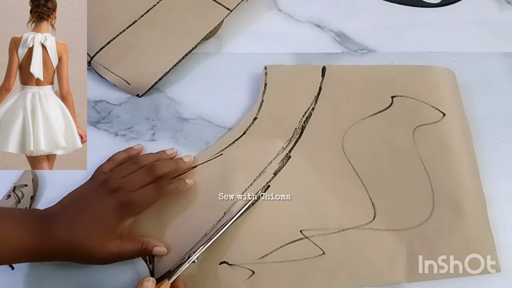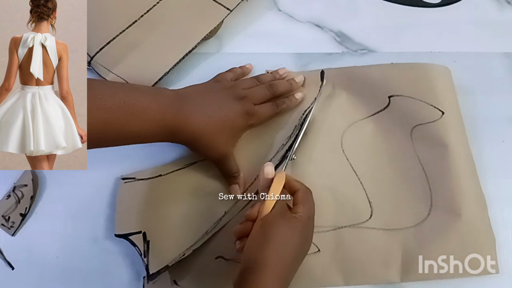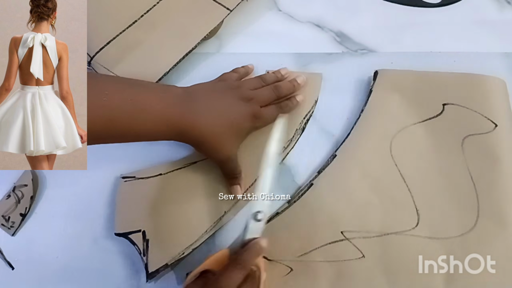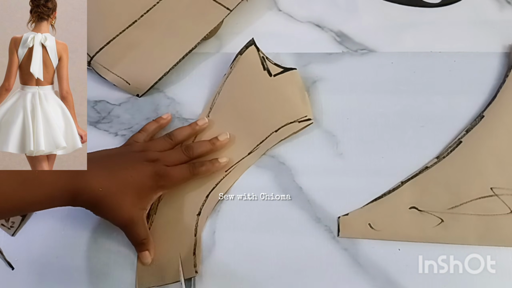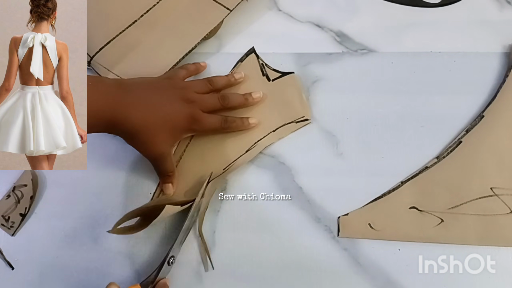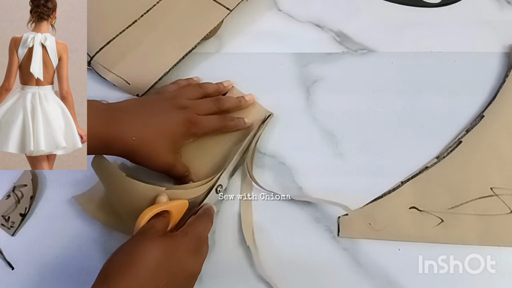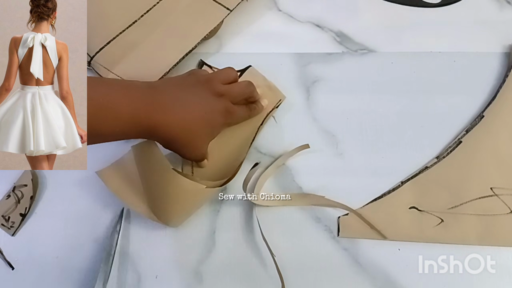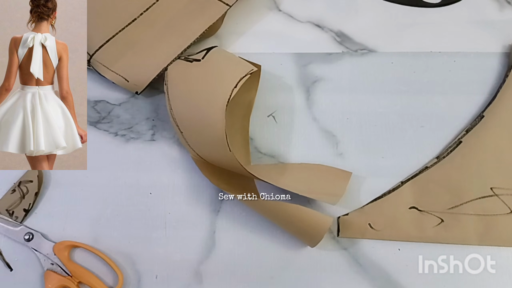Now once that is done, you cut. You can see how I'm cutting it. The armhole too will be cut off. Now because there is no dart to be done on the armhole, the shaping can be done while cutting.